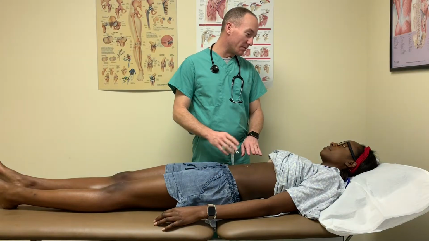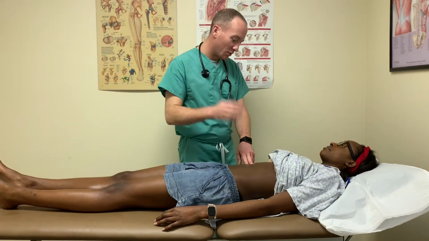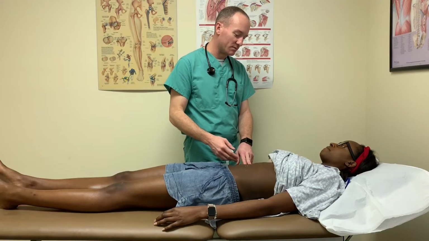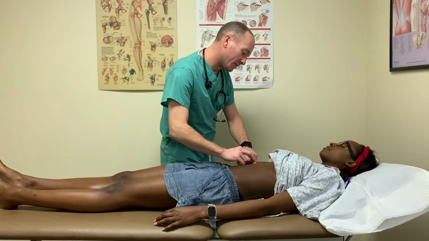Okay, now I'm going to begin by percussing the four quadrants of your abdomen. I'm listening for just normal resonant tones. I'm trying to identify any abnormal tones, which would be a tympanic or a dull sound, okay? So I'm going to begin up here.